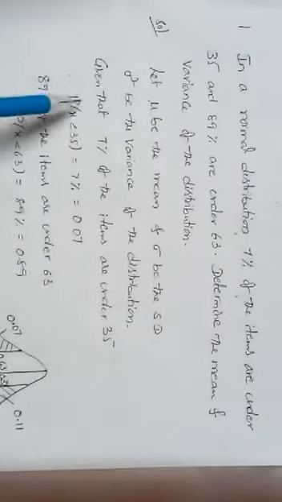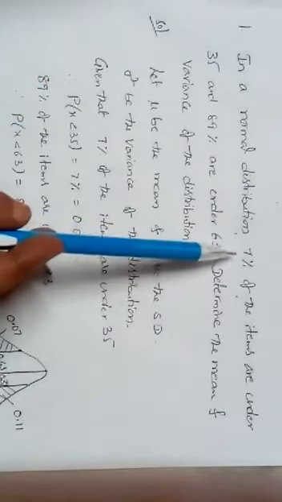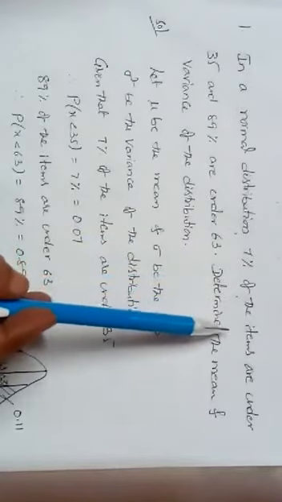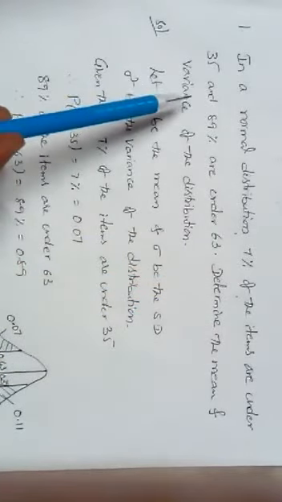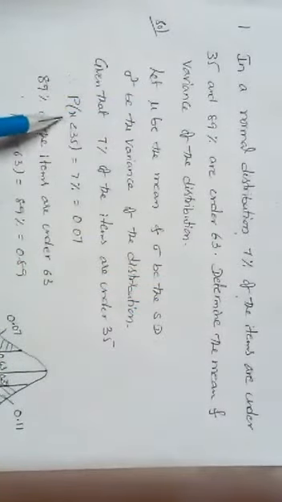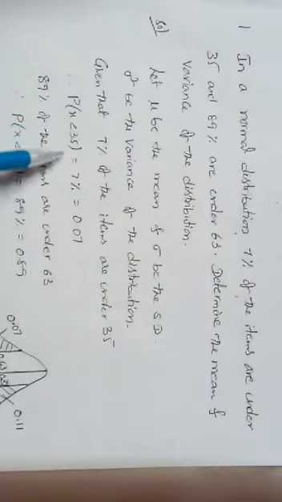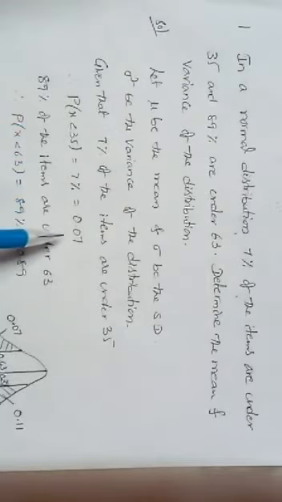So the condition in the data given as 7% of the items are under 35, that is probability of x less than 35 is equal to 7%, that is equal to 0.07. Next, 89% of the items are under 63, so that can be written as a probability of x less than 63 is equal to 89%, that converted into decimal as 0.89.